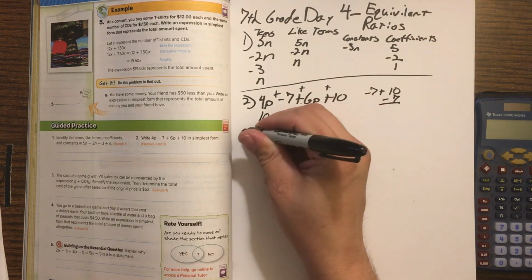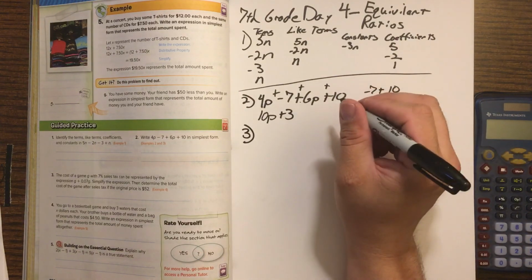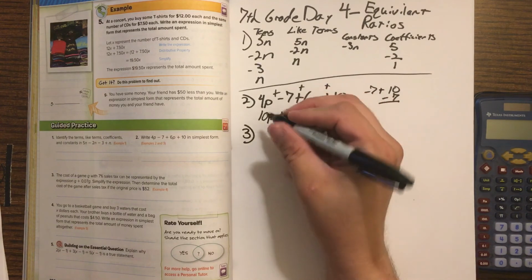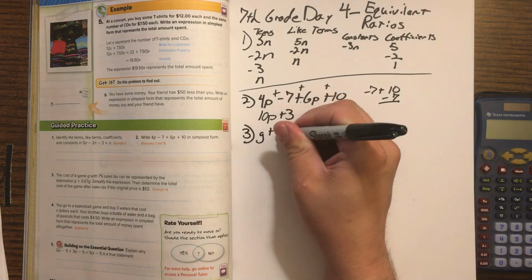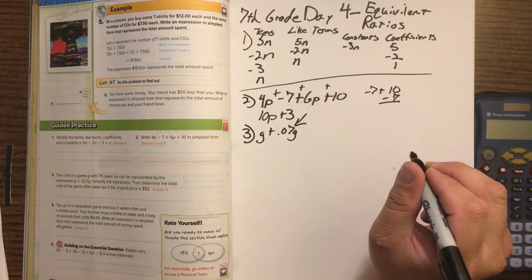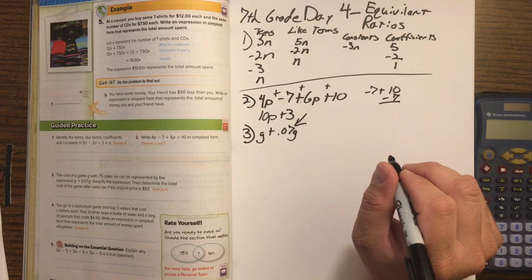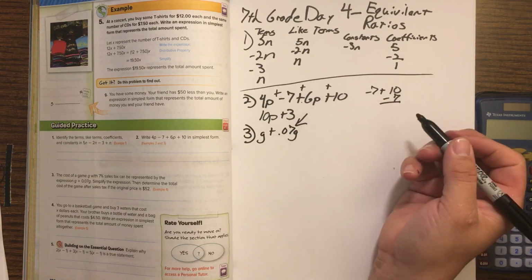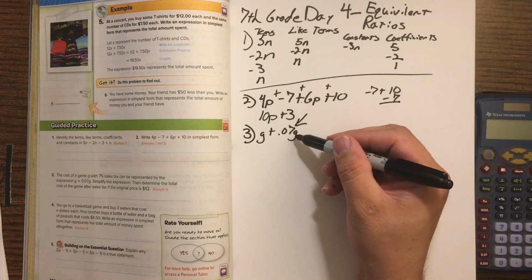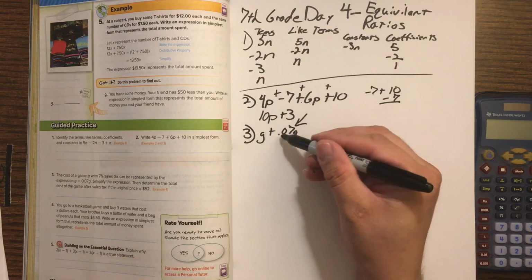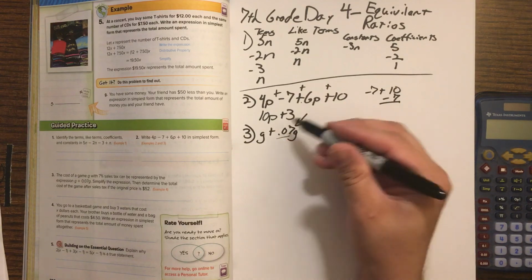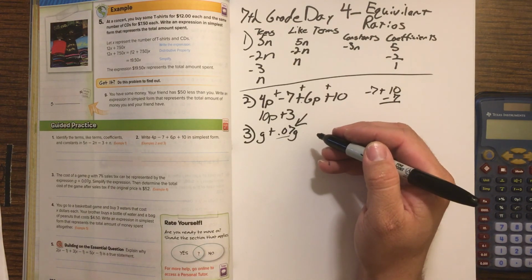Okay, if I go on down to number 3, the cost of a game, G, with 7% sales tax can be represented by the expression G plus 0.07G. If you take your TCAP, this is something that will be on your TCAP. Okay, so pay attention to this here. They're just finding sales tax. So you can take the price of the game plus the sales tax percent, which is 0.07 times the game, and that's going to give you the total amount that you're going to pay at the register. Okay, so that's what it wants us to do.